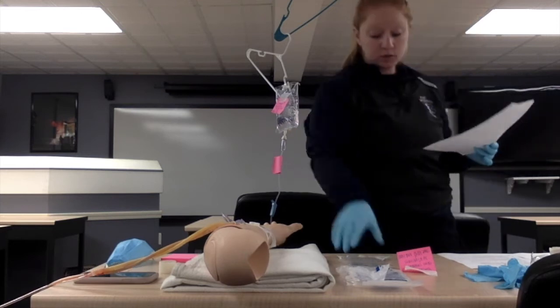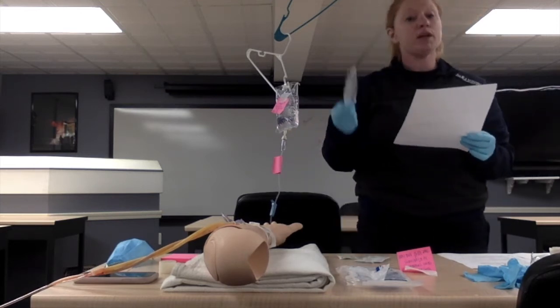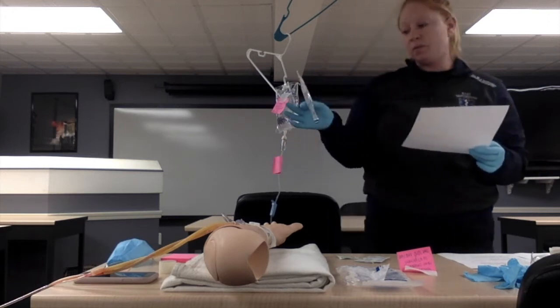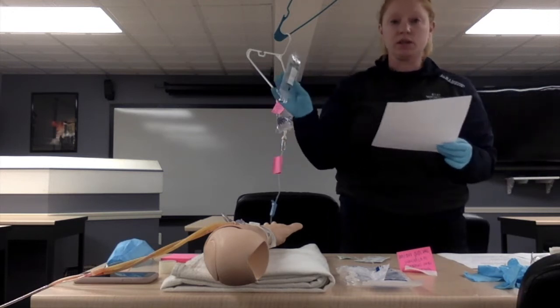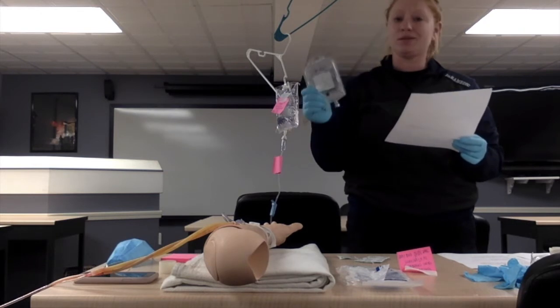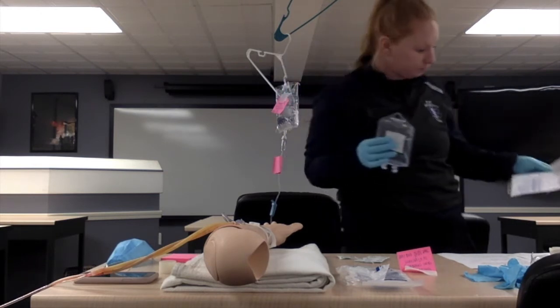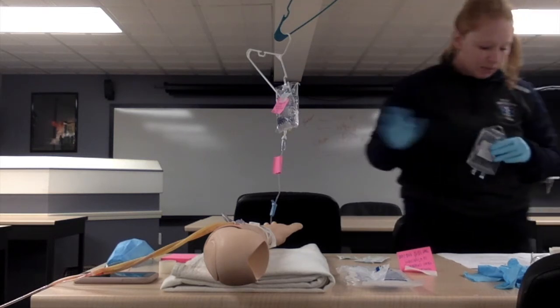So now we have the right patient. We're going to make sure that this is the right medication, the right dose, the right time, the right route, the right documentation, and again, the right patient. So we have 1 gram of Ancef. We're going to check the expiration date, which is 6/22, so we can still use this. We're going to make sure that there's no discoloration, no particulate matter, make sure that it's not opened, anything like that, so we're ready to go. As far as that goes, again, we confirm no allergies.